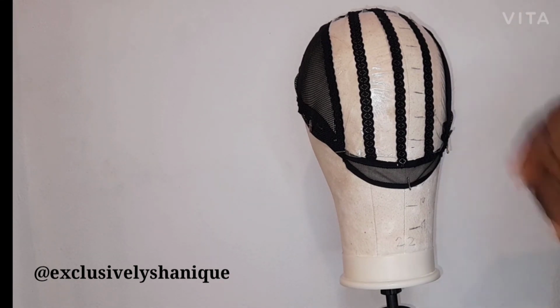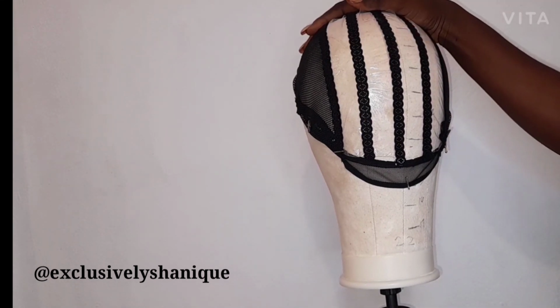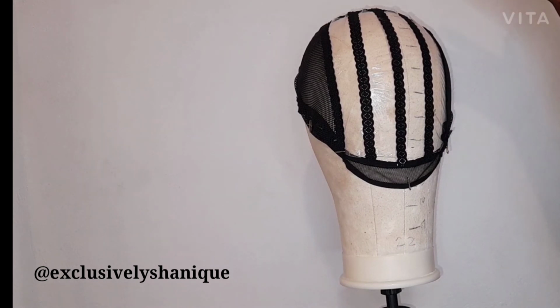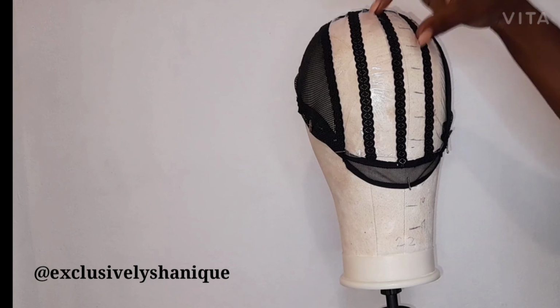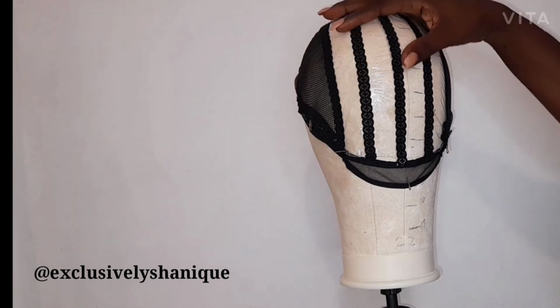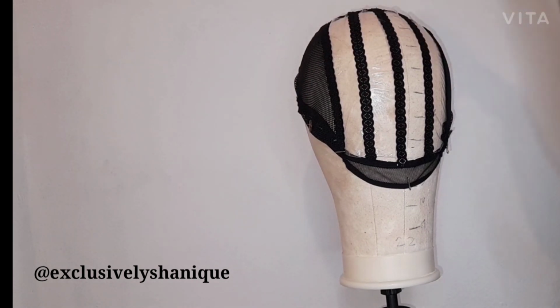Or what you want to do is buy small, medium, large. I don't want to send you to do that, because you could save more money by buying sets of large and medium, and then you can always pin and make your adjustments so that the wig cap can fit the different head sizes.